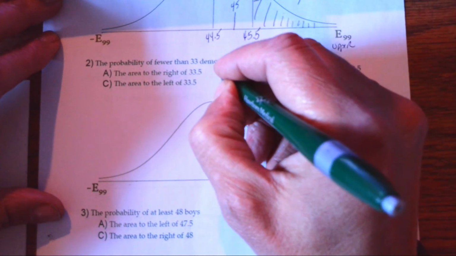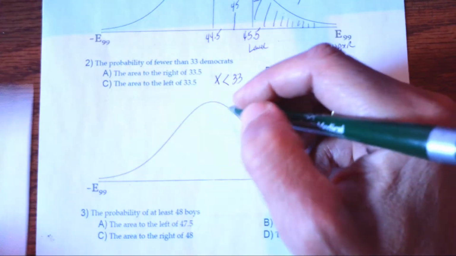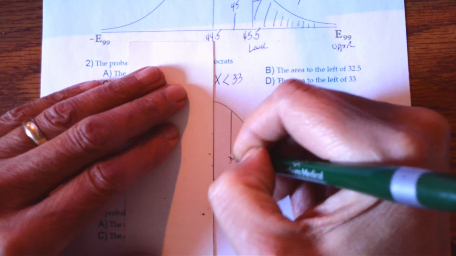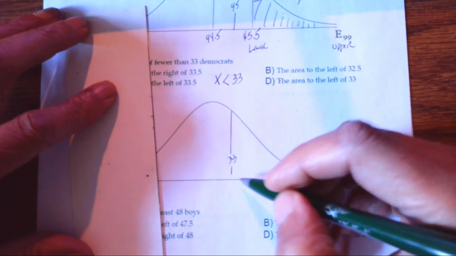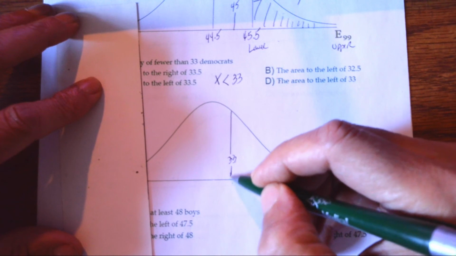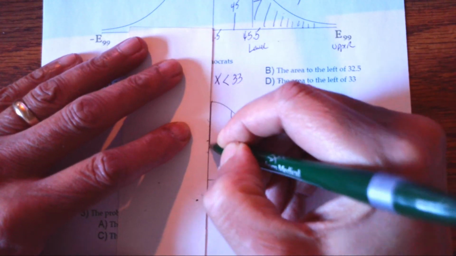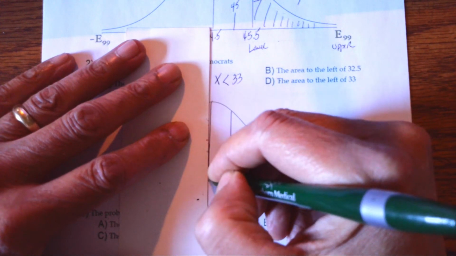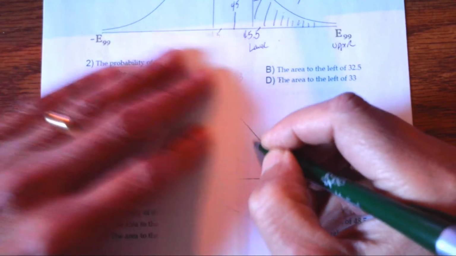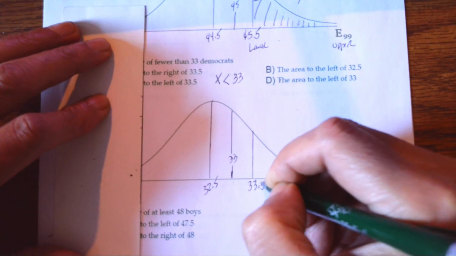Number 2, fewer than 33 Democrats. So I want to write this as an inequality. X is less than 33. And once again, where I put my 33 doesn't make much of a difference. Here again, I'm not putting it on my horizontal axis here. I'm not using any whole numbers for a lower bound or upper bound. So subtracting 5/10 from 33, I get 32.5, and then adding 5/10 to 33, I'll get 33.5.